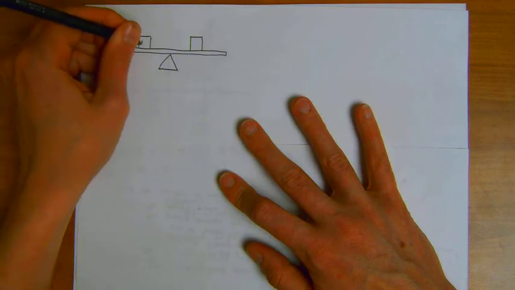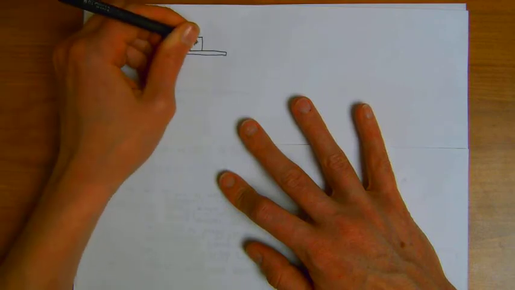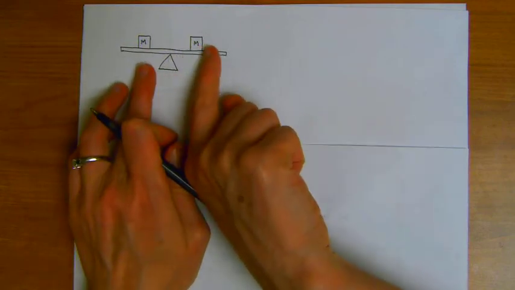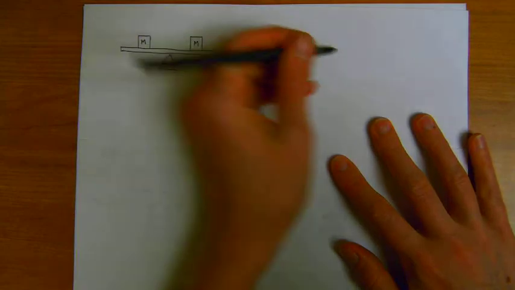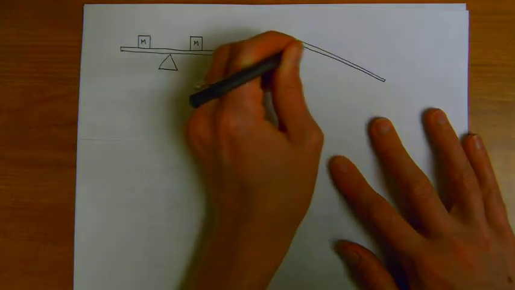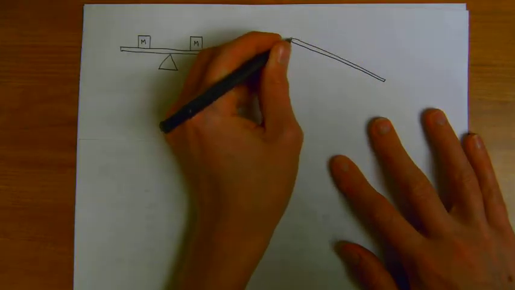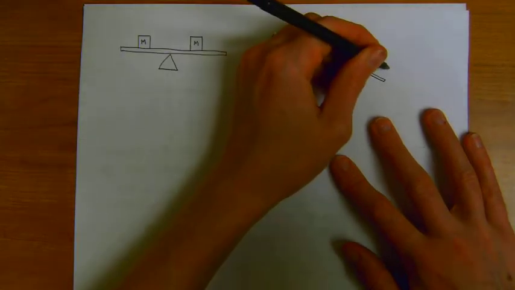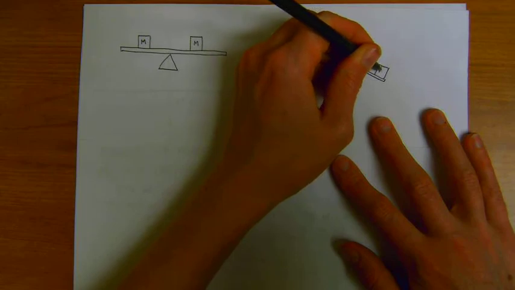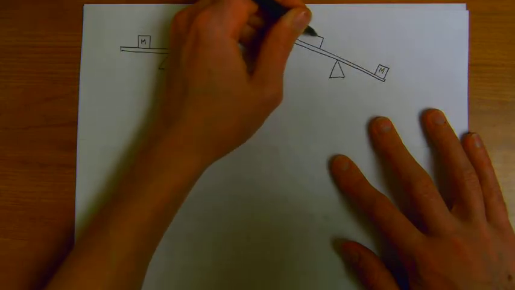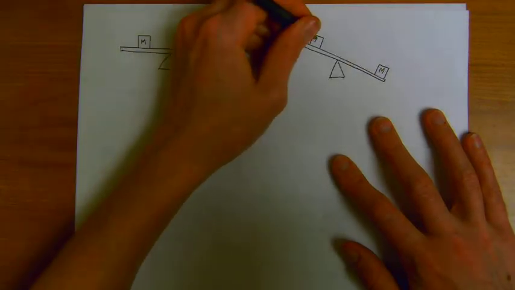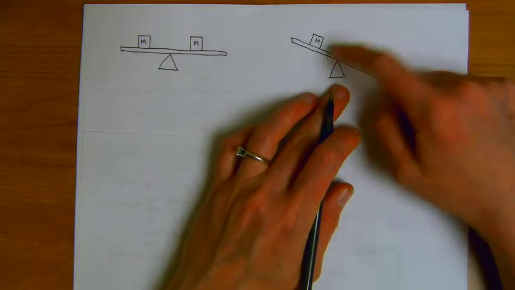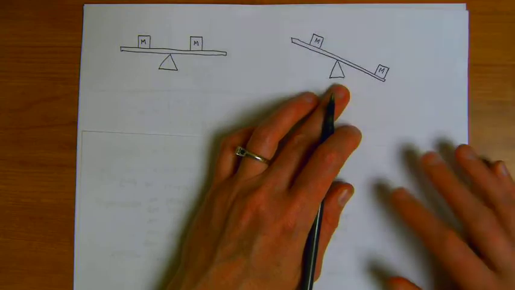Like, let's say this is of mass M, and this is also of mass M. But even if you keep the masses the same, and you sort of push one to the edge of the teeter-totter, you'll notice, even if they're still the exact same weight, being further out is going to exert more angular force on this balance, and the teeter-totter is going to tip.